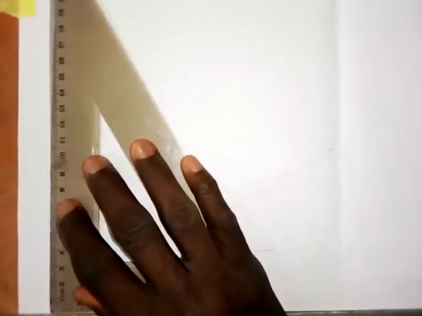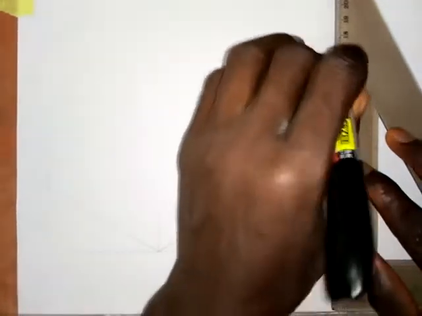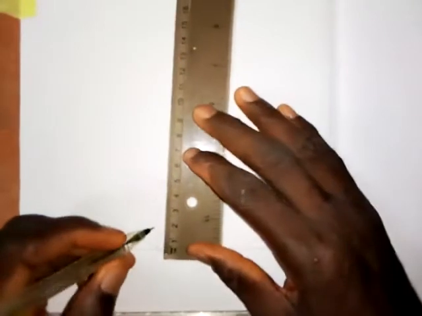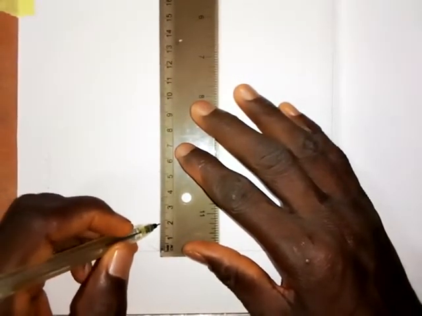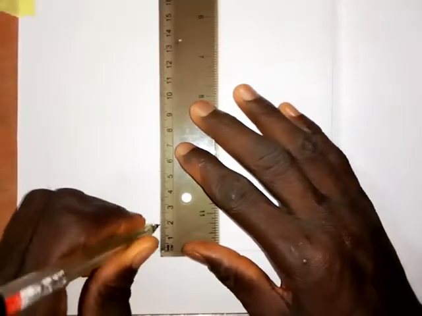This point. So come here also. Draw a vertical line, and here. So I will draw a vertical line like this. Okay, so the next is I will take 12 mm. The thickness is 12 mm. So I will take 12 mm. This is 12 mm here.